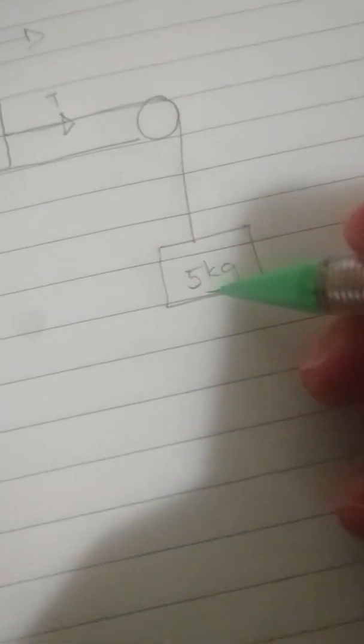When it comes to this 5 kg block, this is very simple. The only two forces acting on this block are our force of gravity and tension, which is moving in an upward direction because it's being pulled. You understand? So these are the only two forces experienced by this block here.